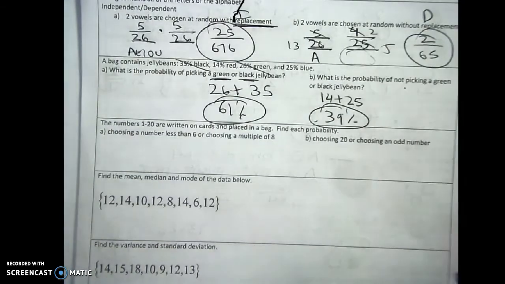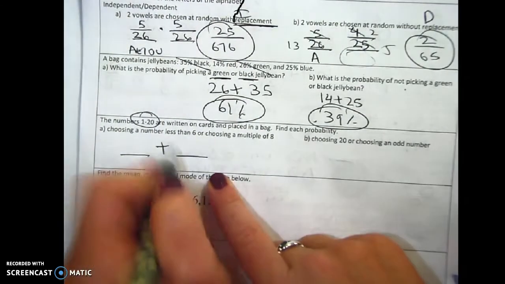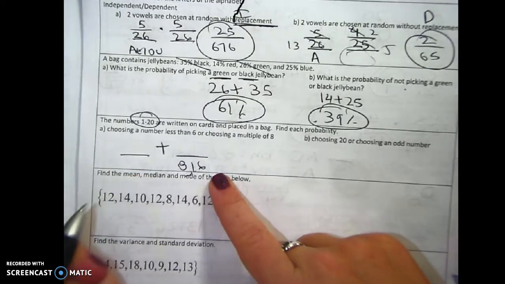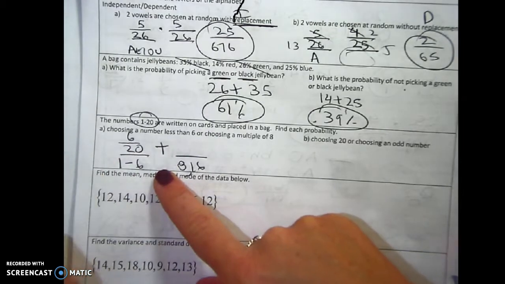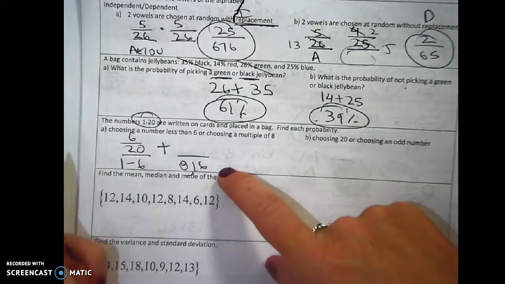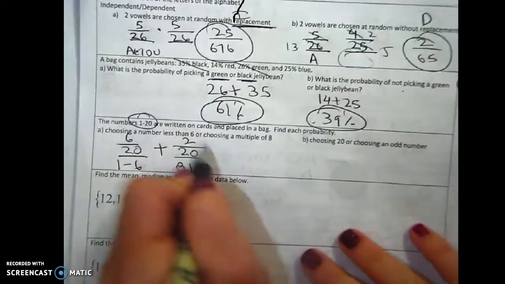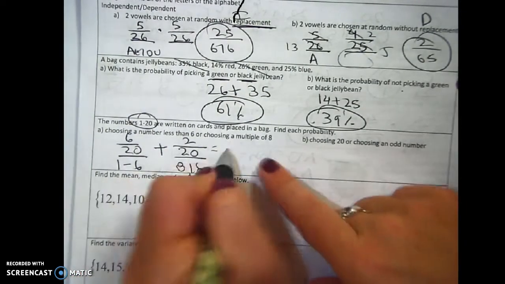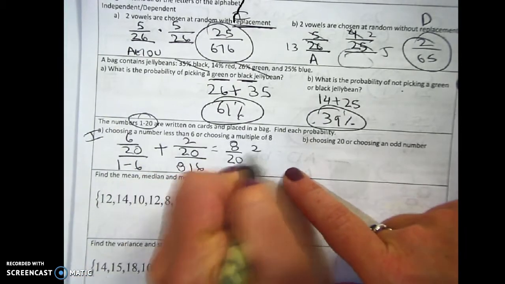All right, 1 through 20, less than 6 or a multiple of 8. Well, a multiple of 8 is 8 and 16. A number less than 6 is 1 through 6, and there's 6 out of 20 of those. And there's still 20 numbers, and that counts as 2 of them. And there's no repeats, so we're good. So that's literally independent. 8 over 20 divided by 4, 2/5.